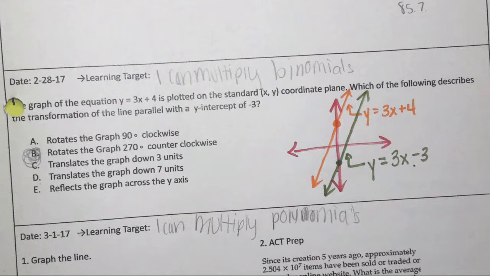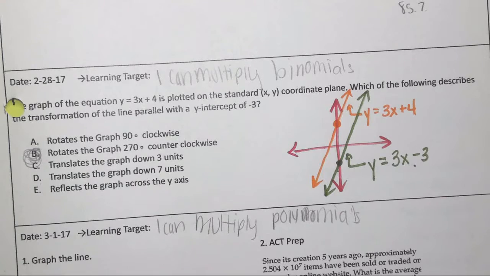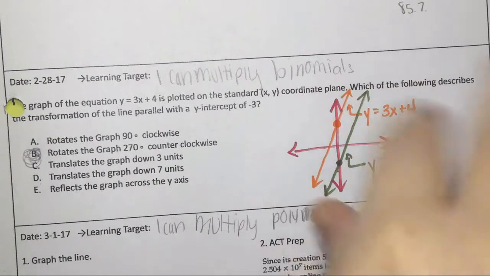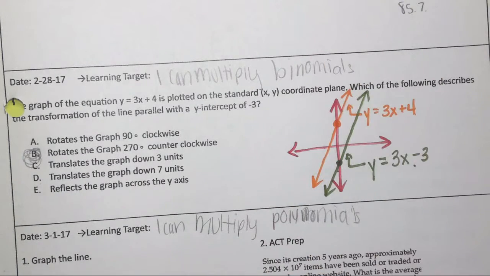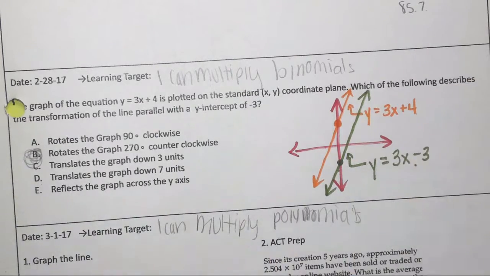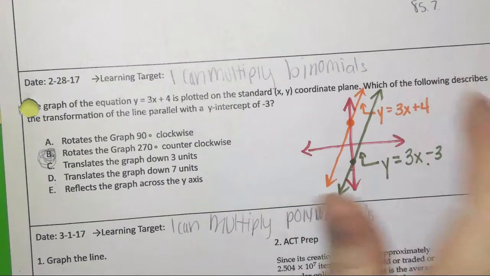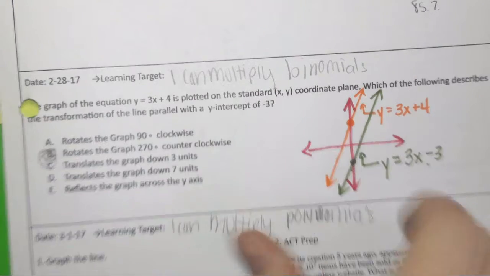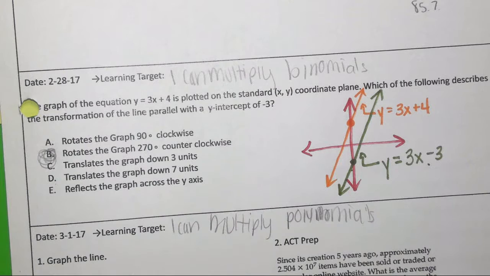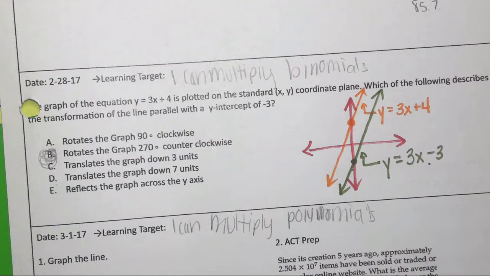Okay, and I know you don't know these words because you've not had geometry again, but you do have common sense. You know what rotate sounds like, things rotate on the clock. You know that reflect sounds like you've looked in a mirror before. And then translate is when we simply move something left, right, up, or down. So what happened from the orange line to the green line? Did they reflect, did they rotate, or did they translate?